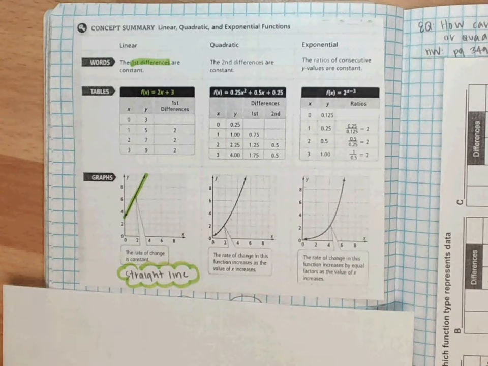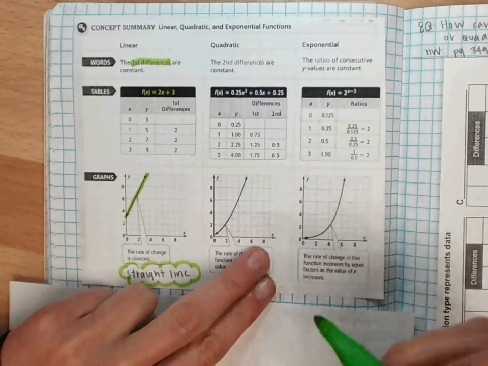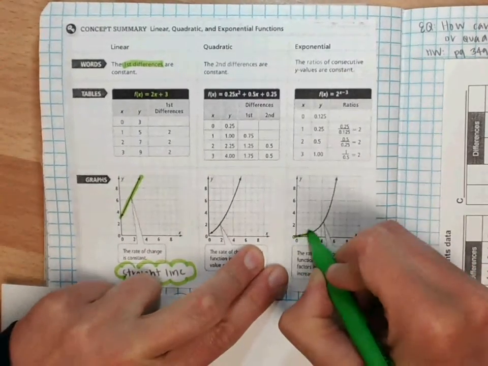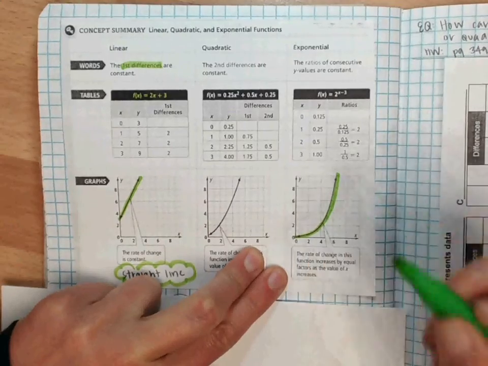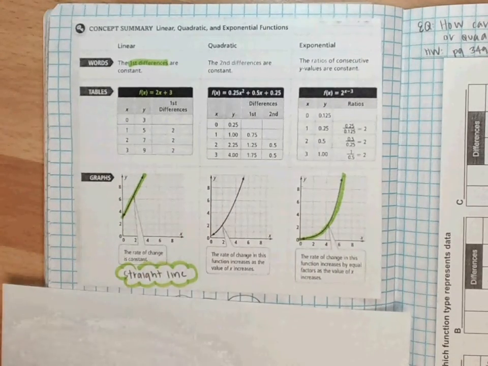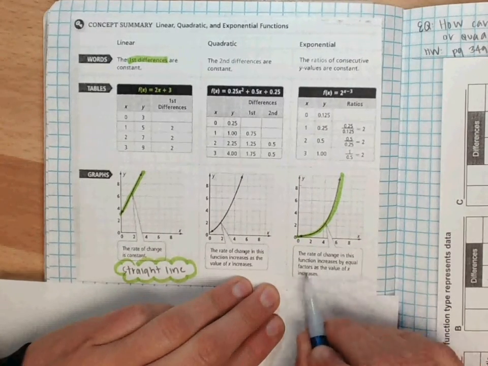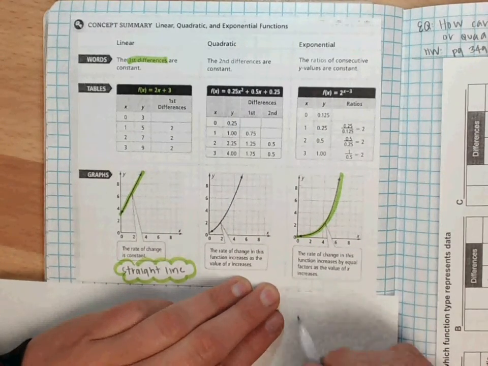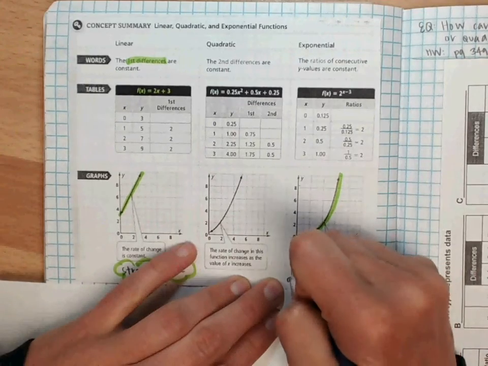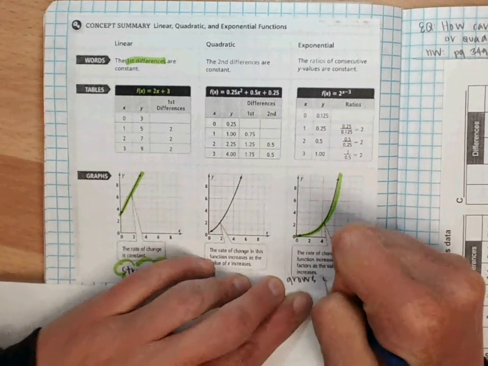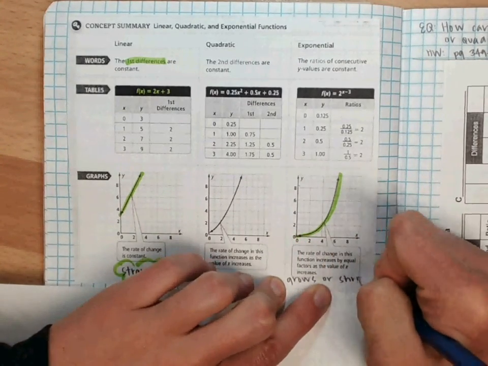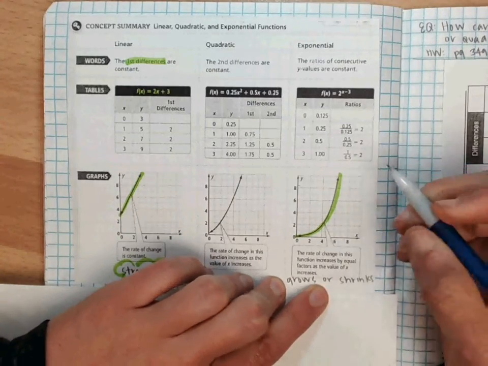Now, we next went to exponential functions, where we talked about what that was. Okay, this is an exponential function. This is one where the rate of change is not constant, it's not straight, where it increases by an equal factor each time. So this is saying that it either grows or it shrinks very quickly.